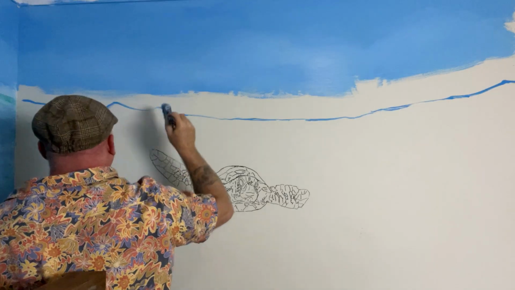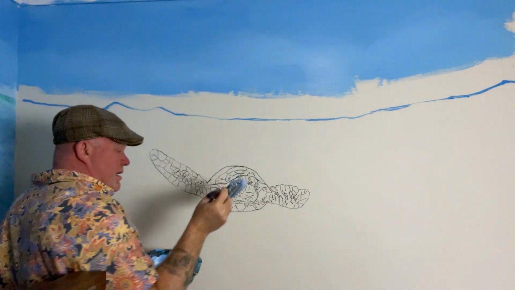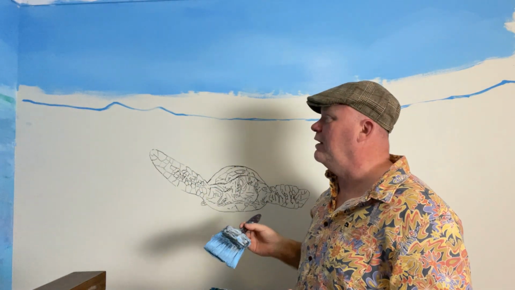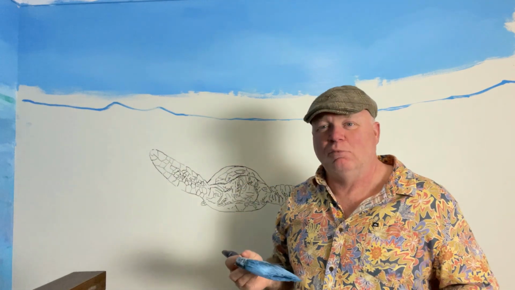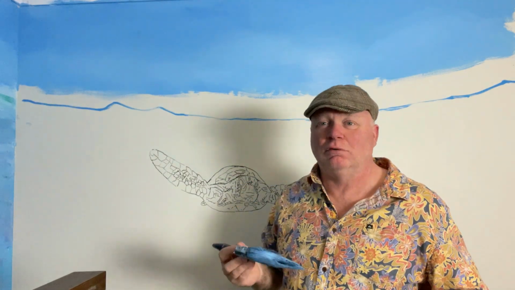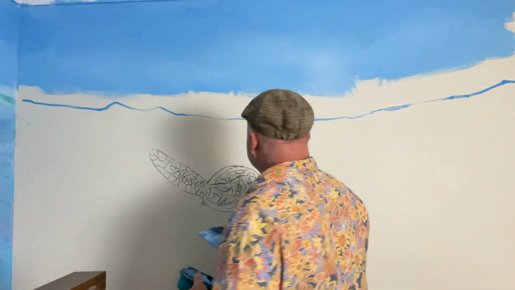Now, I'm happy to do another video on how to actually paint the corners of a wall, but I think for the sake of this exercise, I'll just stick with this wall for now. But if you guys want to know more about painting around corners of walls and particularly in the wall mural process, let me know and I'm happy to explain that further.